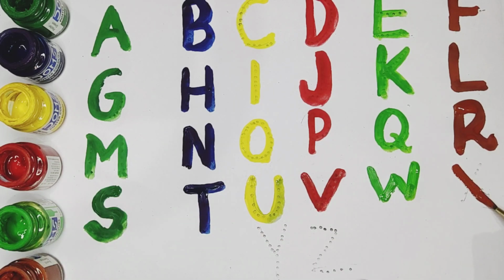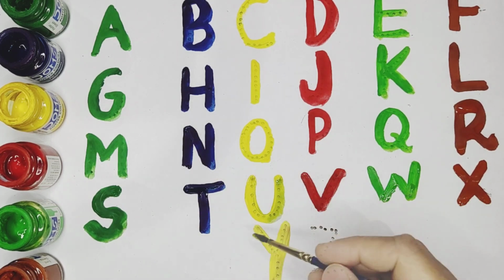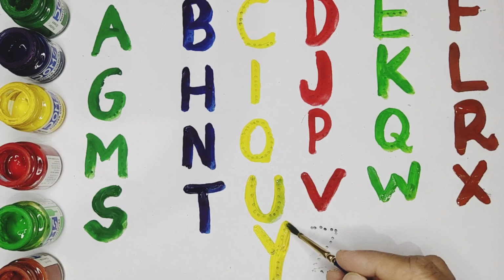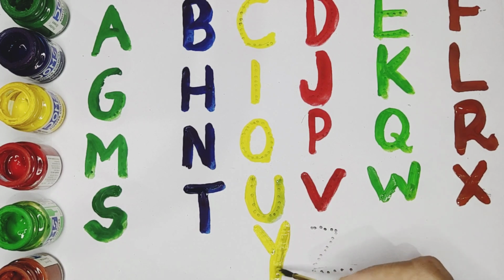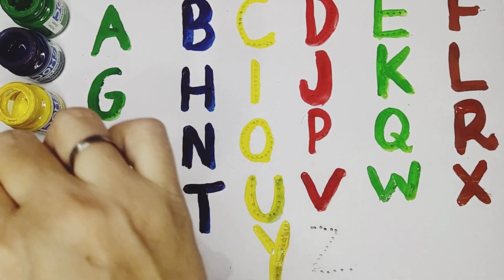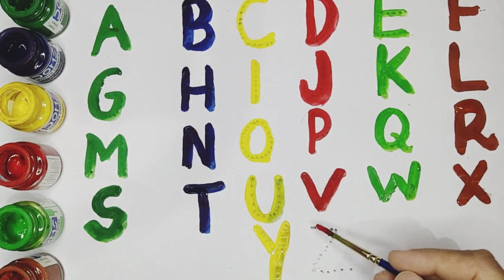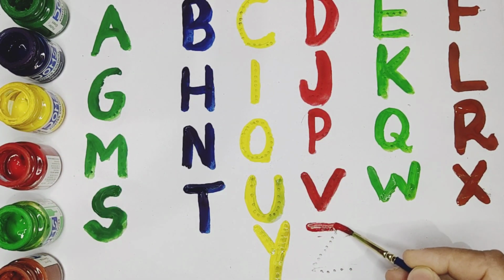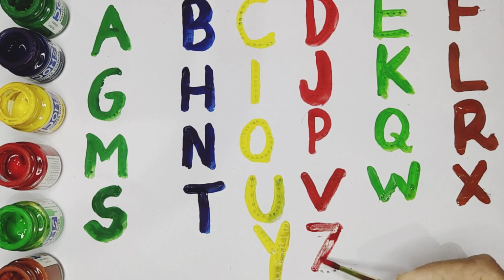X is for X-ray. Y is for yacht. Z is for zebra.